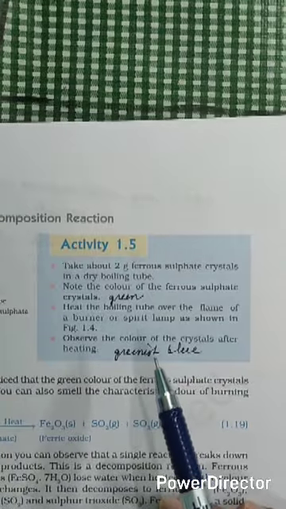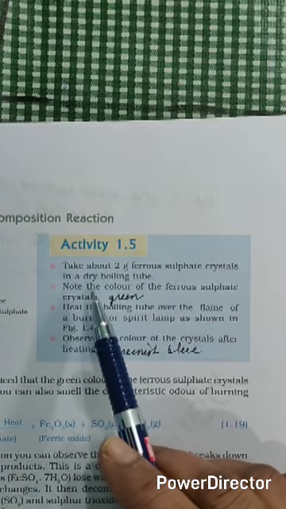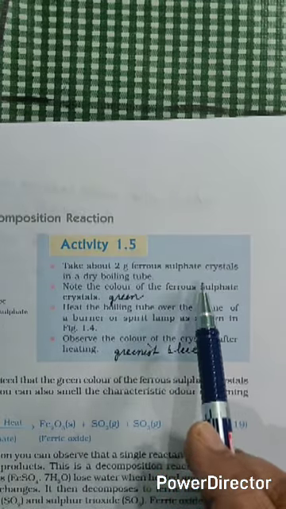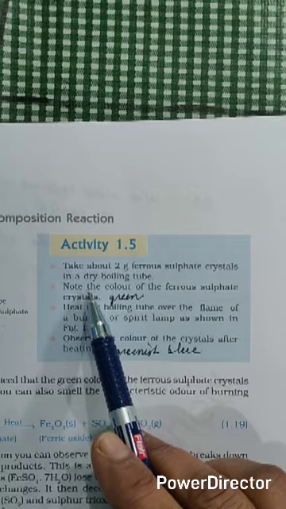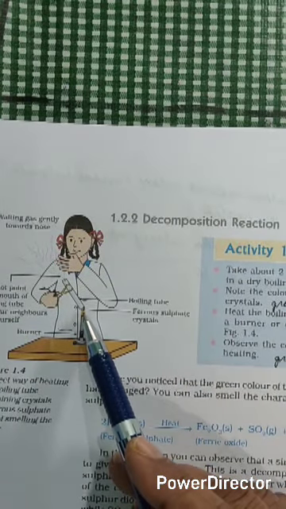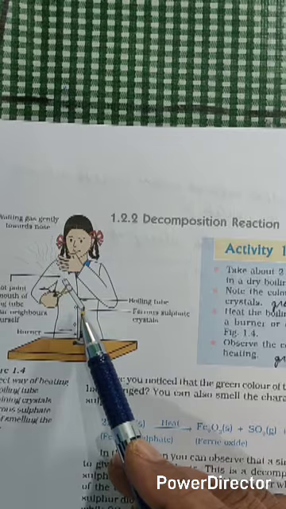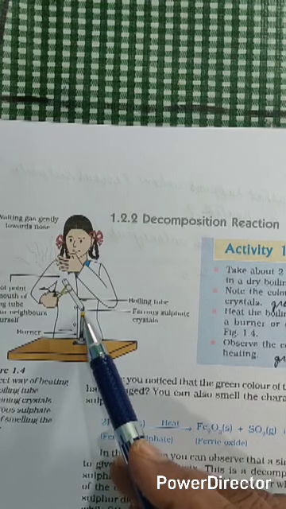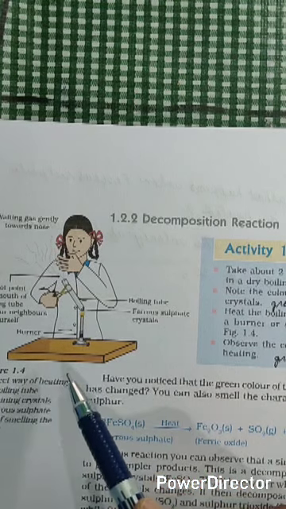1.5. What do you see in this activity? Take about 2 gram ferrous sulfate crystals in a dry boiling tube. In the picture given here, in this test tube, we have to take 2 gram ferrous sulfate. And you know what is the color of this ferrous sulfate? That is green color.